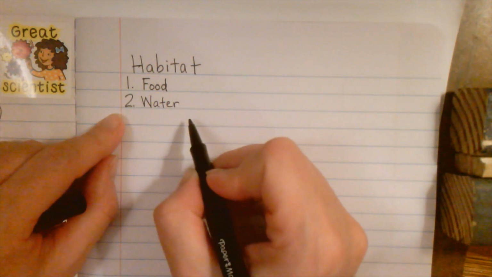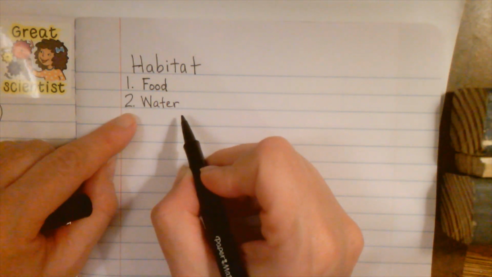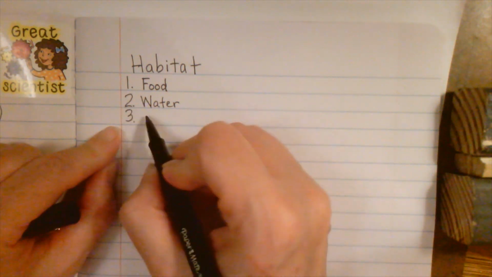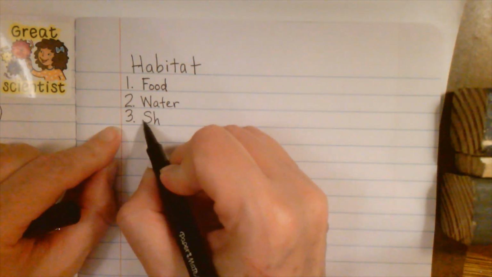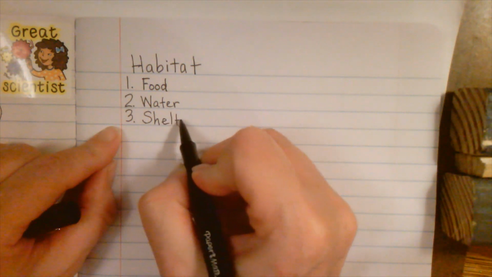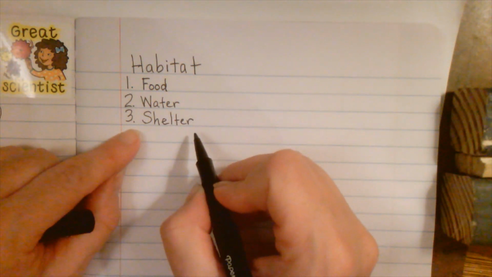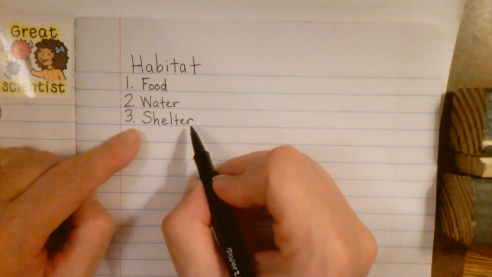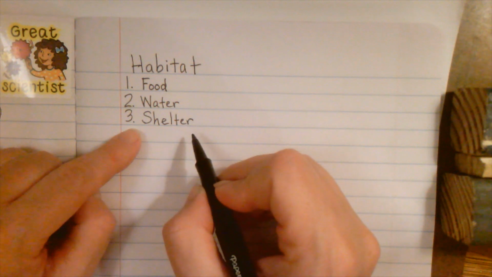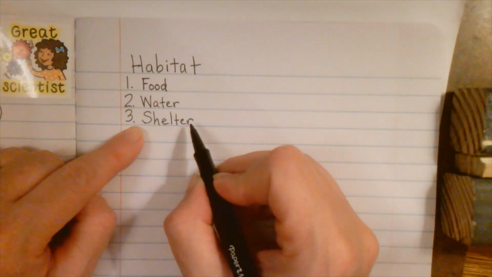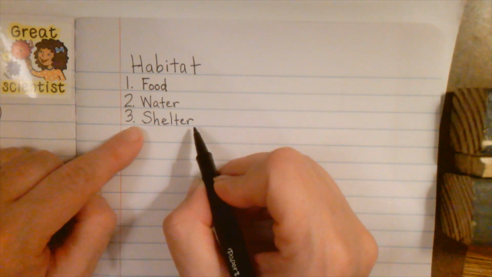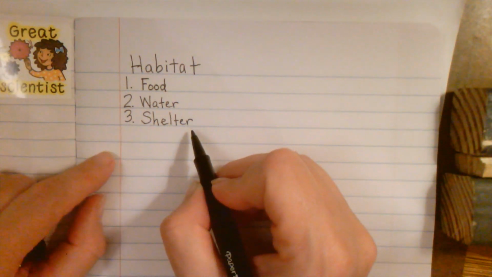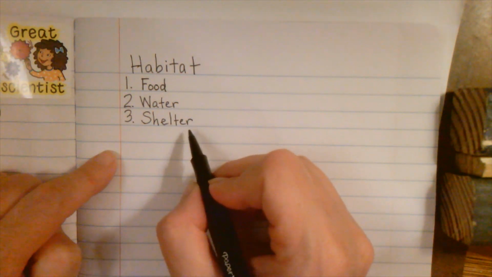Everything alive needs some water, right? Plants need water, insects need water, people need water. It needs shelter. Now, boys and girls, sometimes people think about this being a nest. It doesn't have to be a nest. A nest is more of a place for animals to raise their babies. But it needs some kind of protection. Maybe protection from really cold temperatures or really hot temperatures, or protection from predators that are going to come try to eat it. It needs shelter, a place where it can be safe and protected.